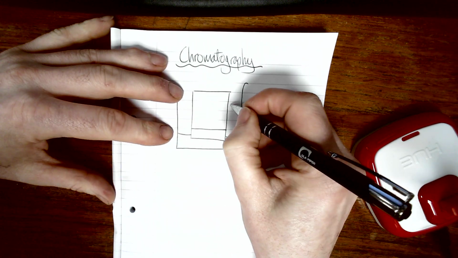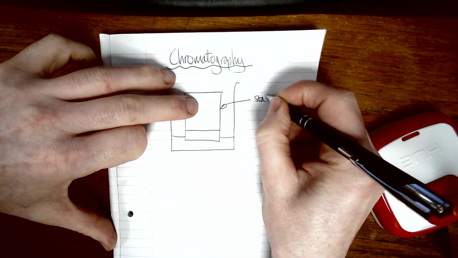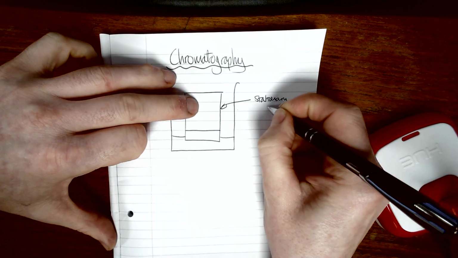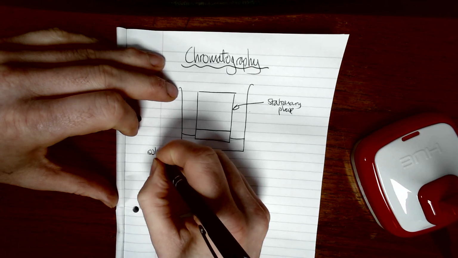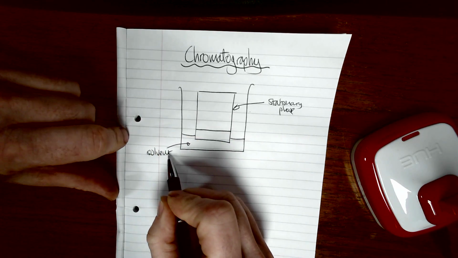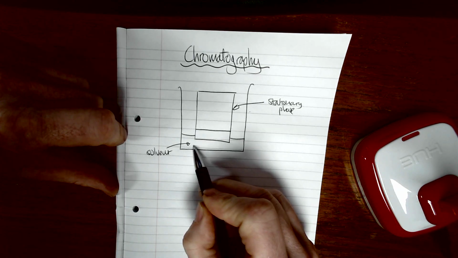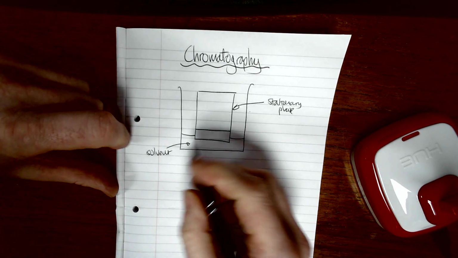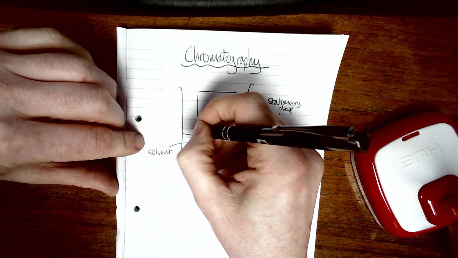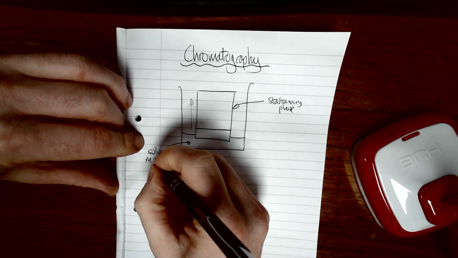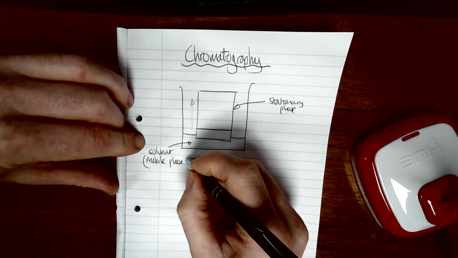Just a little recap then. This is the chromatography paper and it's staying still, so it's the stationary phase. This is the solvent that we use, which could be water or ethanol. We need a solvent that will dissolve our substance, so it can be water, ethanol or whatever solvent, and this is going to move up the paper. This solvent is going to move up the paper, so therefore it's the mobile phase.